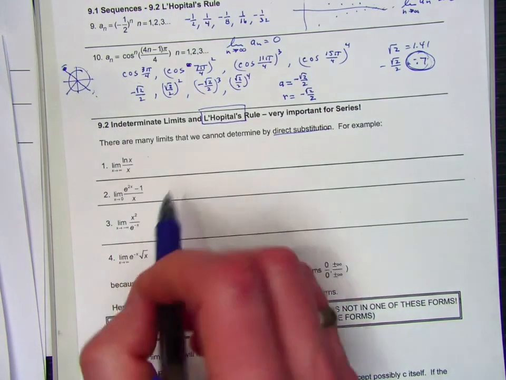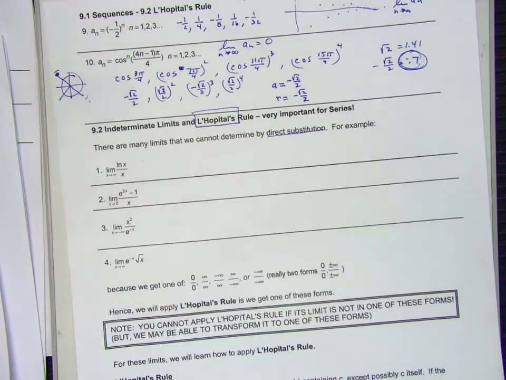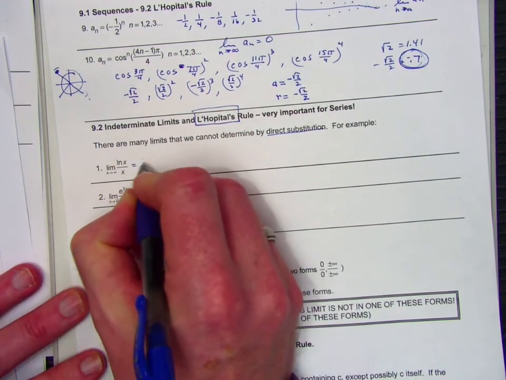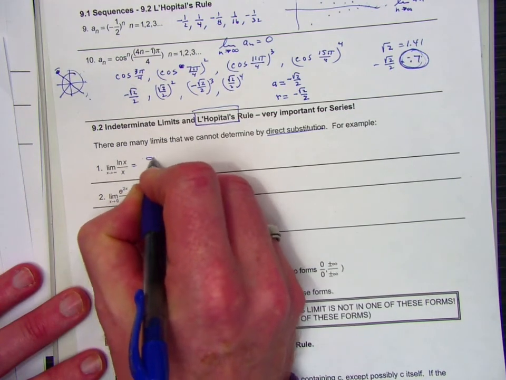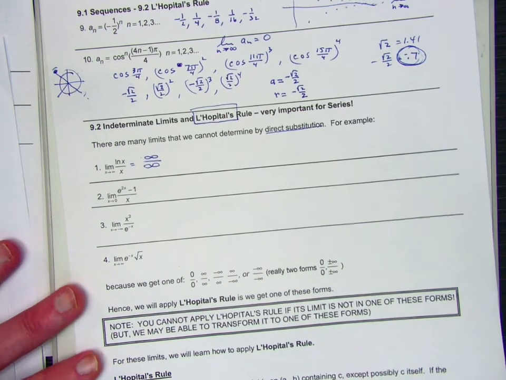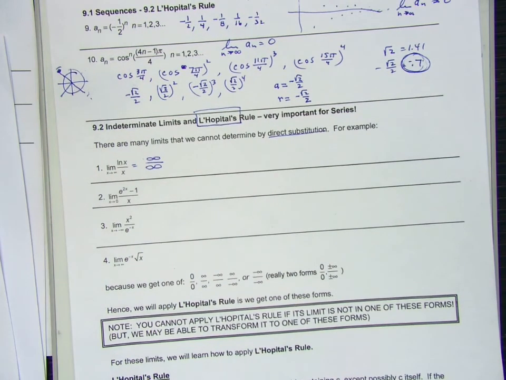If you look at this one, if I do a direct substitution and plug in infinity, the natural log of infinity is infinite, divided by infinity, well, that's indeterminate. I cannot compute a single value. You may say, isn't that equal to 1? Not necessarily. In some cases it may be, in other cases it may not be.